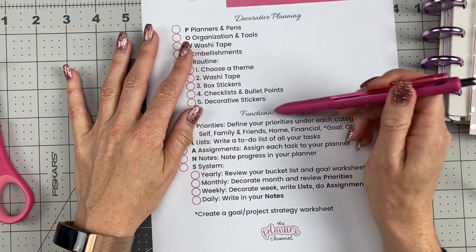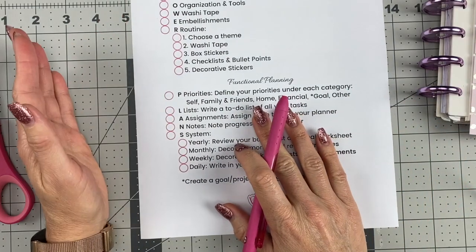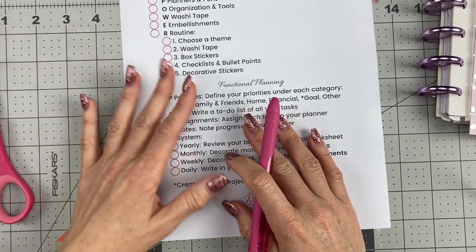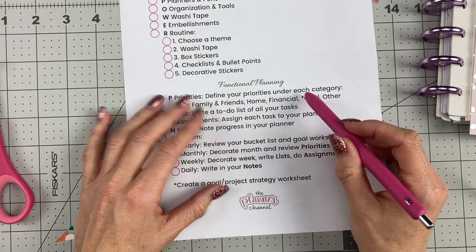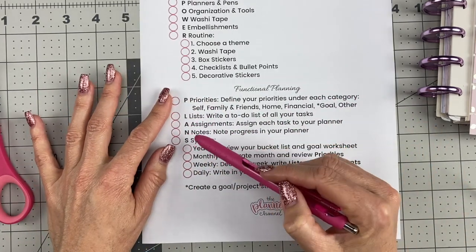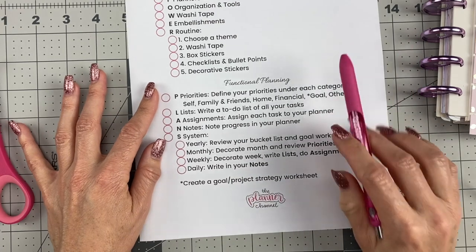Next, functional planning. This is the serious part. This is the important part. This is the Power Plan, the plan part, P-L-A-N-S for system.